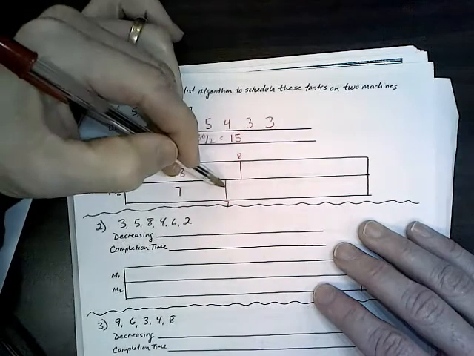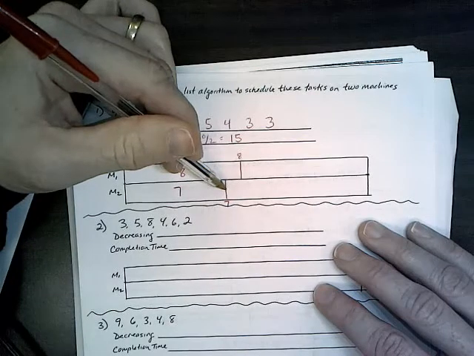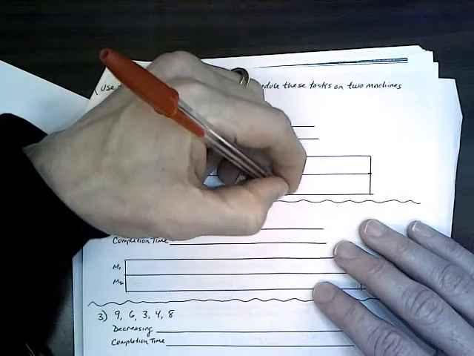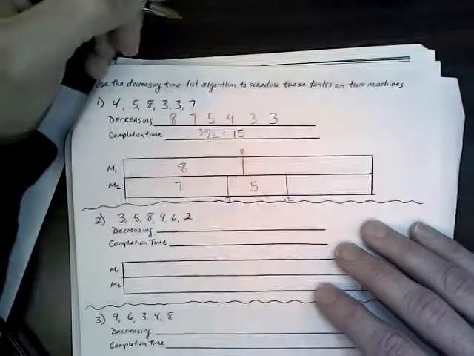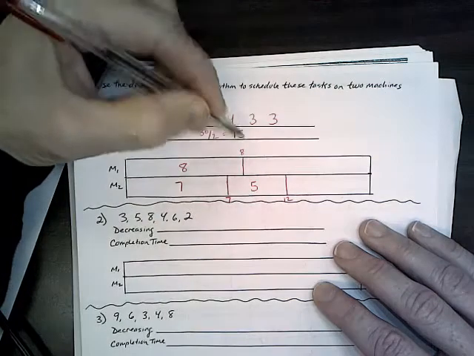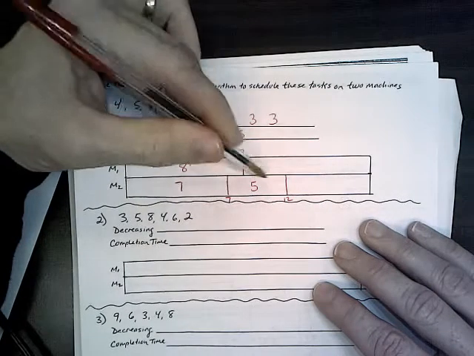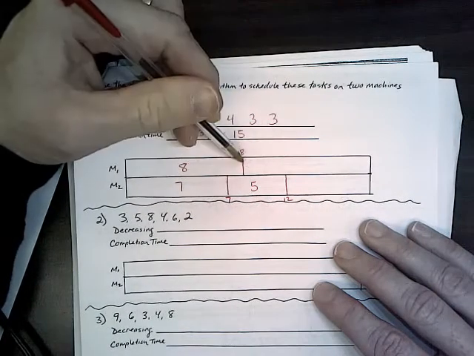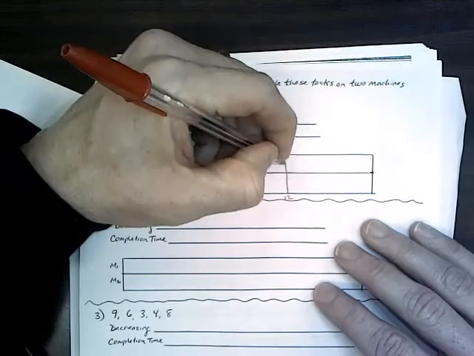Well, 7 is done before the 8's done, so the 5 is going to squeeze in here. 7 plus 5, that'll take us to 12. Which means that the 4 can go up here then, okay? 4 doesn't have to wait for 5 to be done. 8 gets done in the meantime, so we got 4. 8 plus 4 is 12.